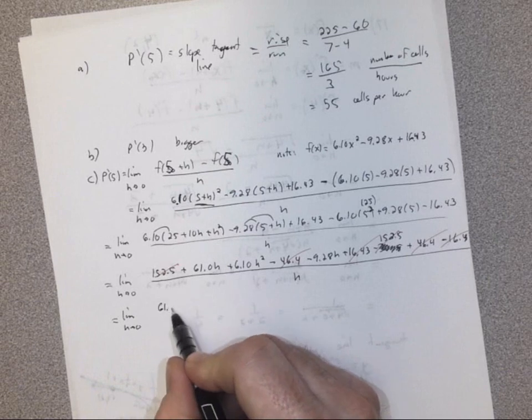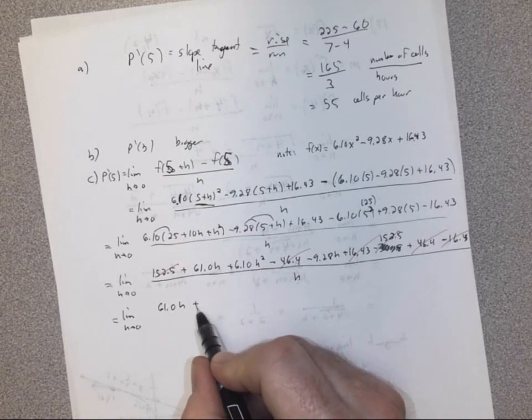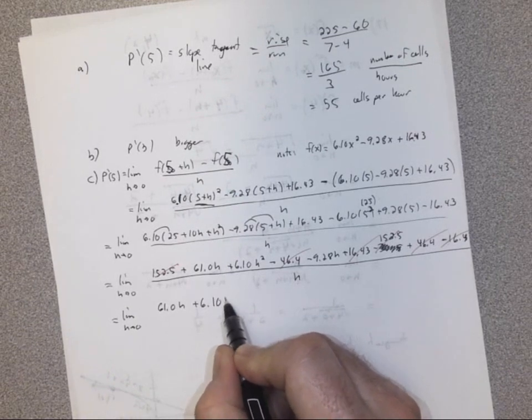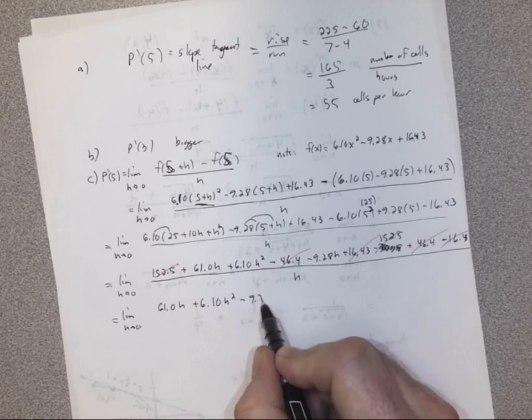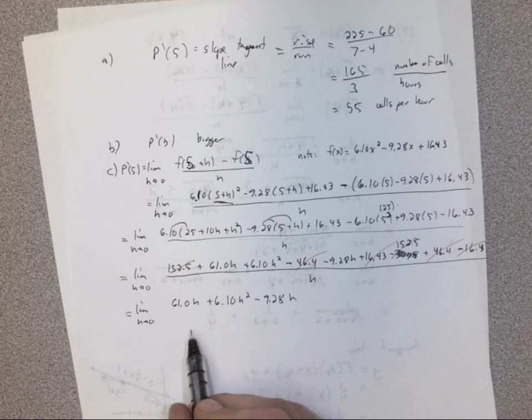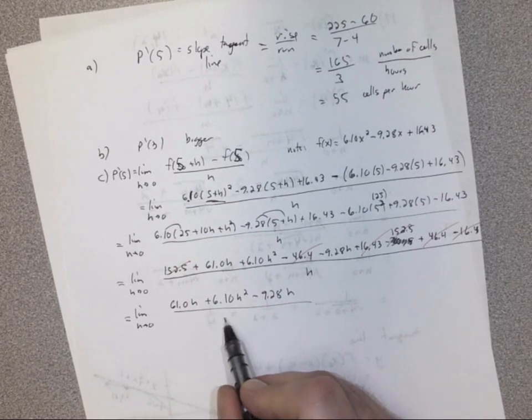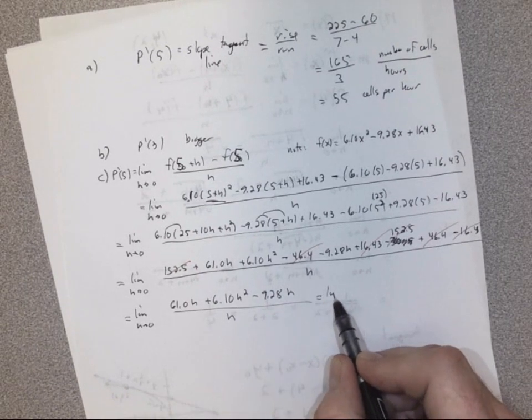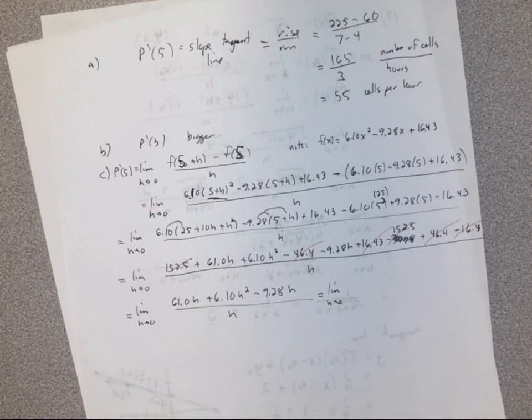So 61.0 times h plus 6.10 h squared minus 9.28 h. Everything else is gone, right? I guess I could have combined the first and the last. 61 minus 9.28.